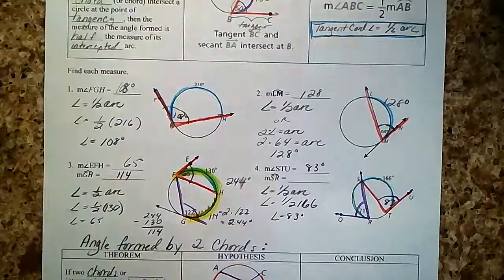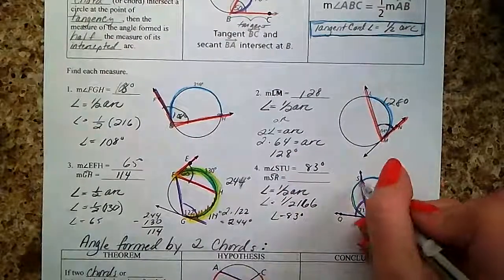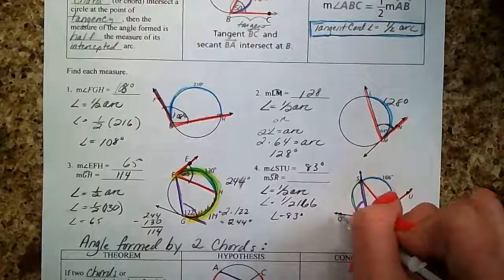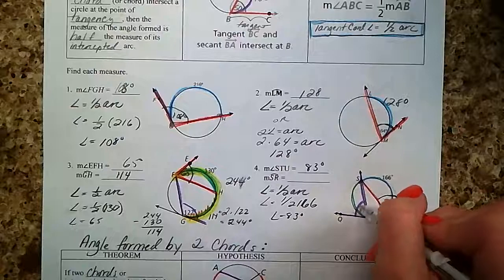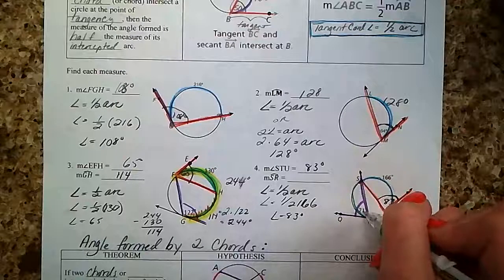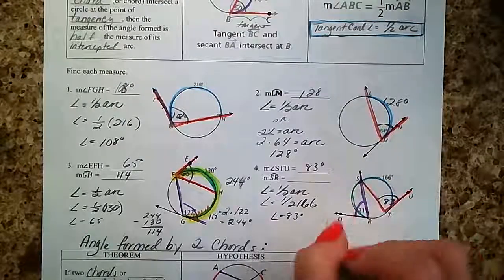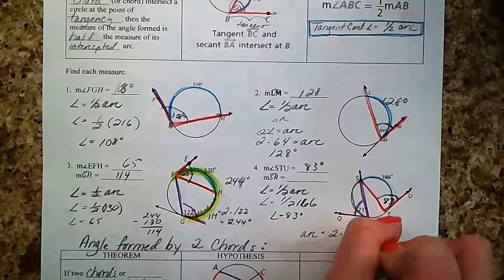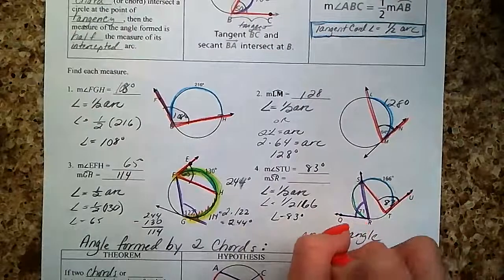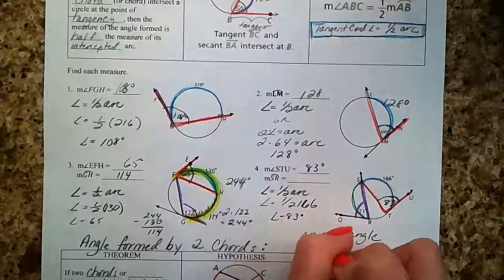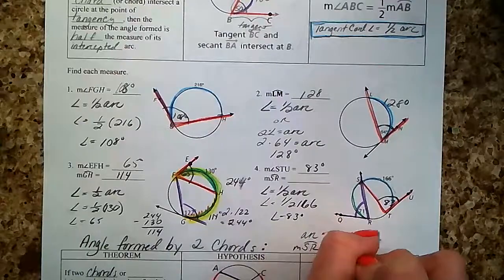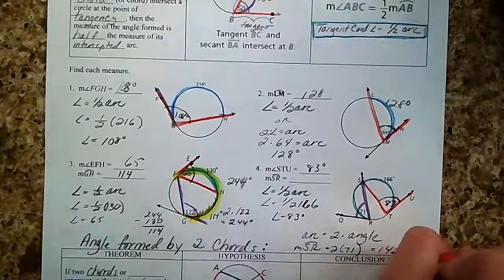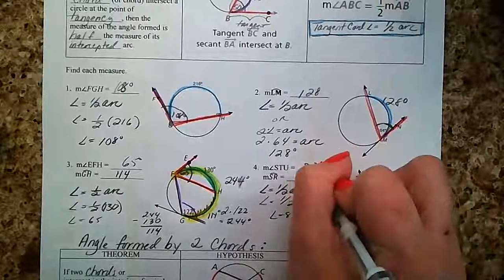Now they're asking us to find arc SR. Look at arc SR. It starts at S, ends at R. You have an angle associated with that right here. This angle QRS is associated with that arc right there. So 71 is that angle. To find the arc, we have to take 2 times the angle. So the arc SR is equal to 2 times 71. 2 times 71, so we get 142 for that arc right there.